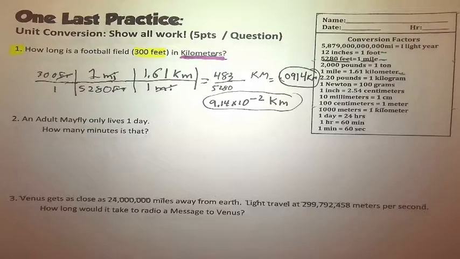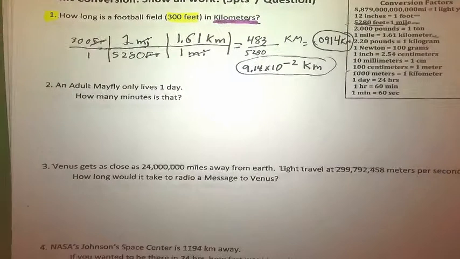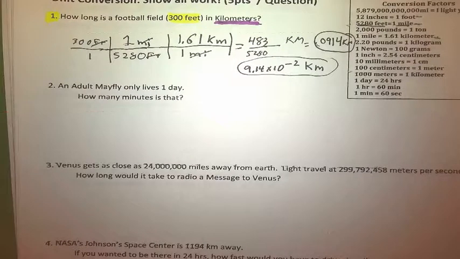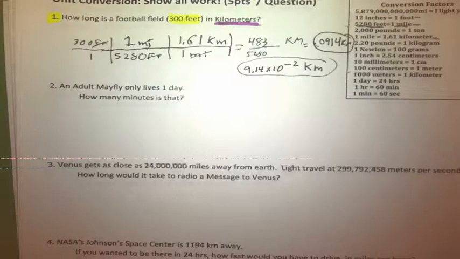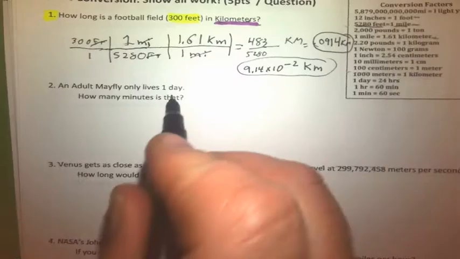Alright, looking at the next one. An adult mayfly only lives 1 day. How many minutes is that? So if you're going to try to do this on your own, you could pause the video and then restart after you've made your attempt. So I'm going to start mine. 1 day is our given.